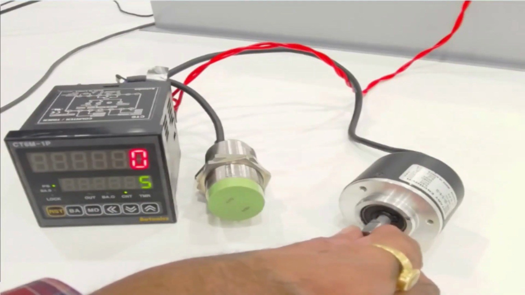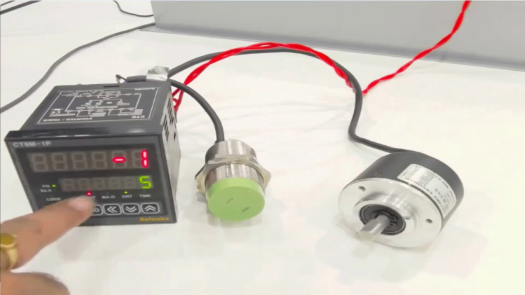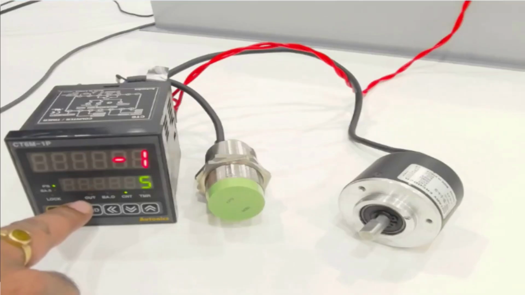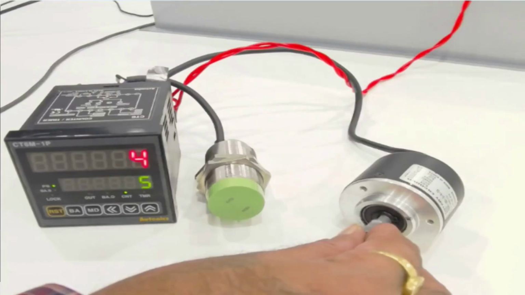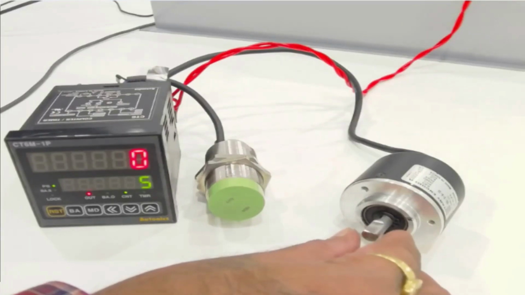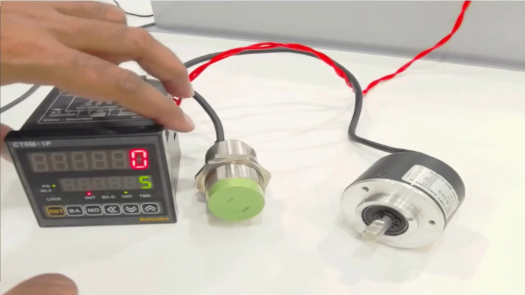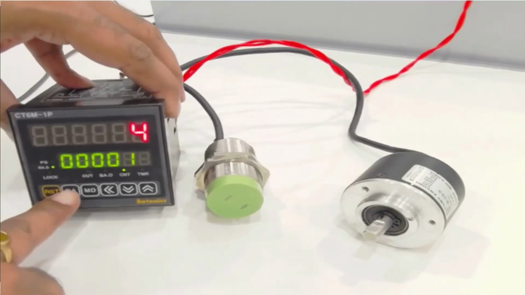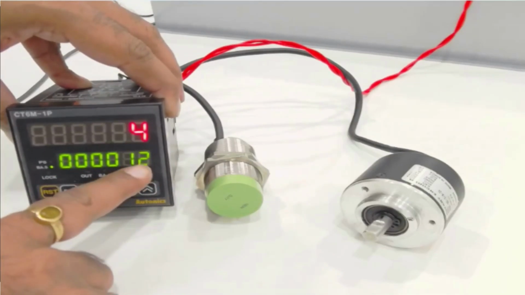Now if we look, the count value is 0. I am increasing the pulses: 1, 2, 3, 4, 5. Once the 5 jobs are put in, the output is on for 5 seconds. One box is completed. If I increase the count again, the second box is completed. If I increase it again, the third box is completed. Fourth box is completed. So 4 boxes have been completed. Now if I go to the batch value, we can see 4 boxes are completed, and my set point is 12.